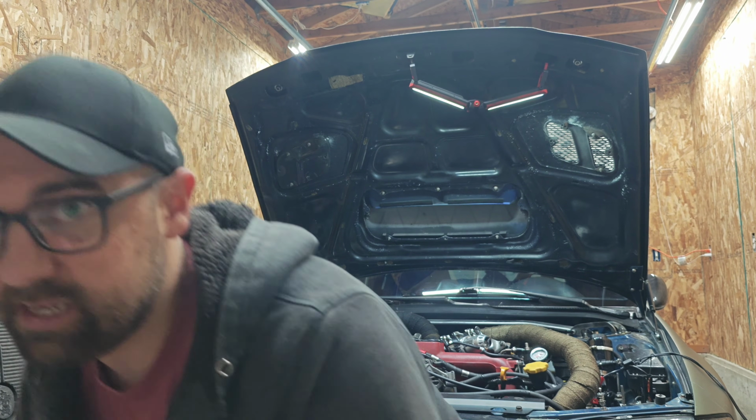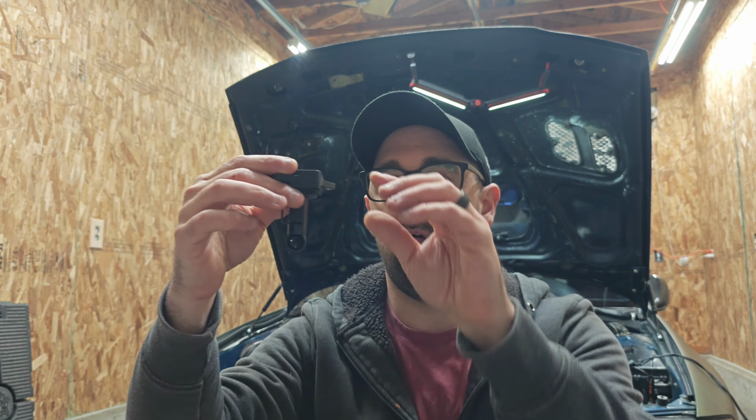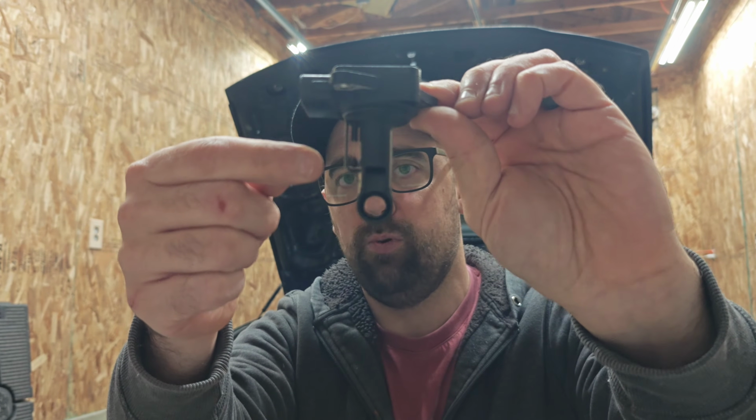This is a mass airflow sensor. This is what most Subarus use, with the exception, I think, of the 98 to 2001 Subaru models. I think there were more, but I know those Impreza models, like the NA models, used a MAP-based system, and we'll go into that in just a sec. But this is a mass airflow sensor. You can see here a little eyedrop or teardrop shape.